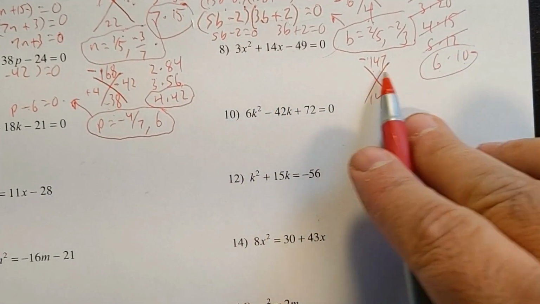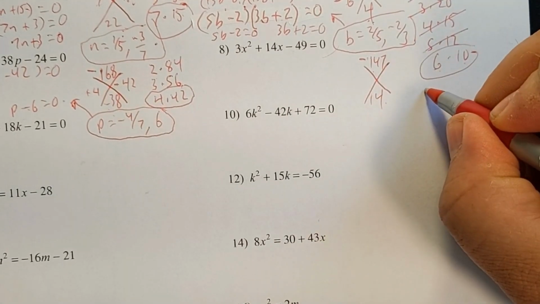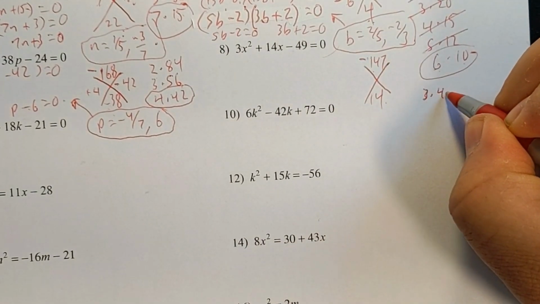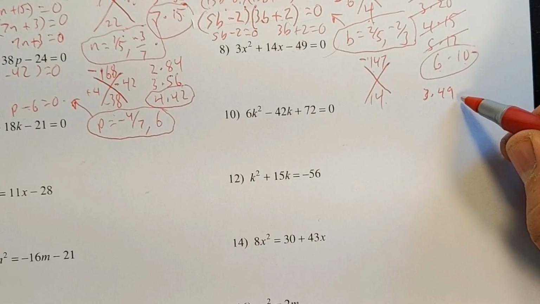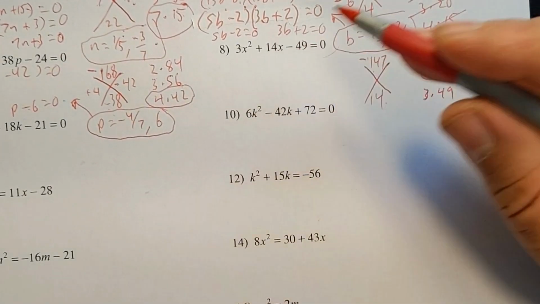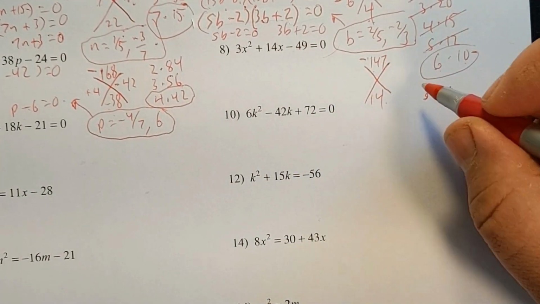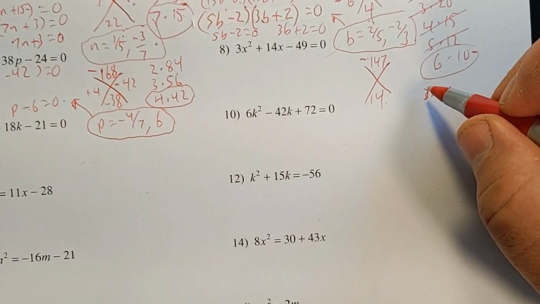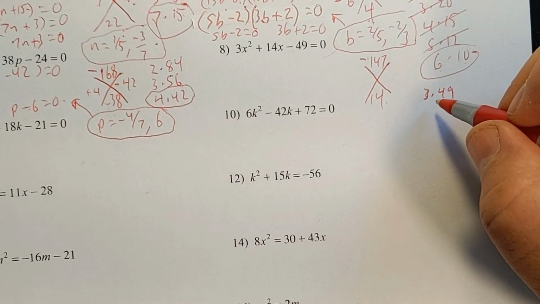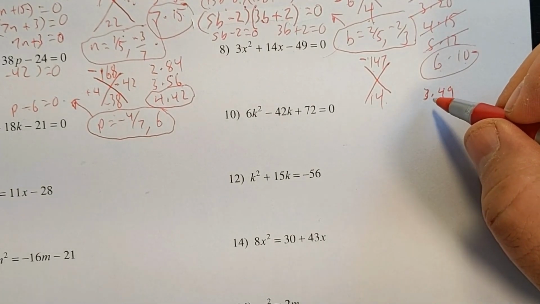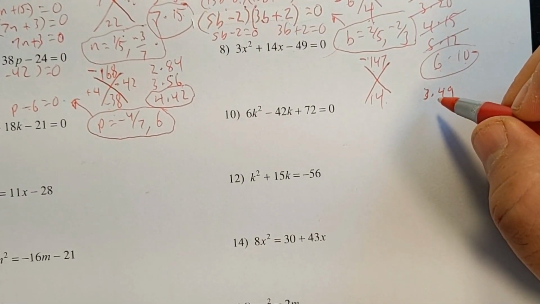3 times 49 is how we got to this 147. So we start there, 3 and 49. But if we subtract those, we only get 46, which is not 14, so it's not the number we're looking for. Then we look at 4: it doesn't work because it's not an even number. 5 doesn't work because it doesn't end in 0 or 5. 6 doesn't work because it's not an even number.